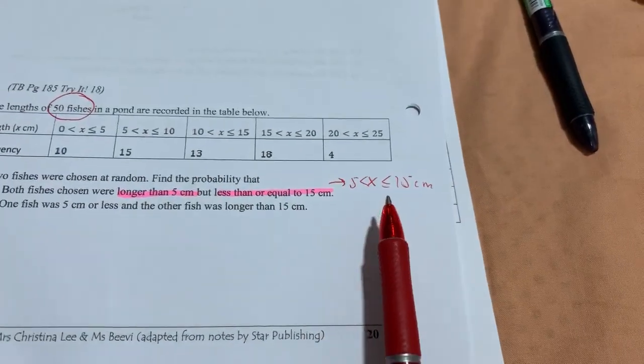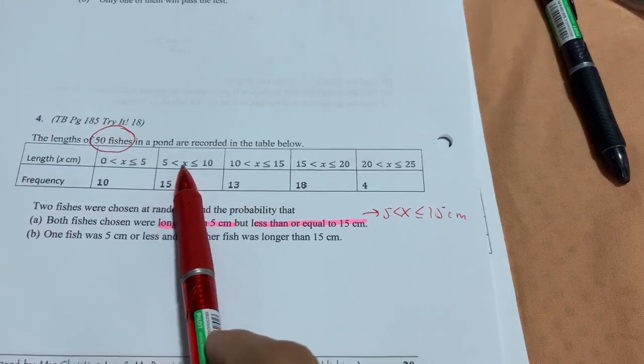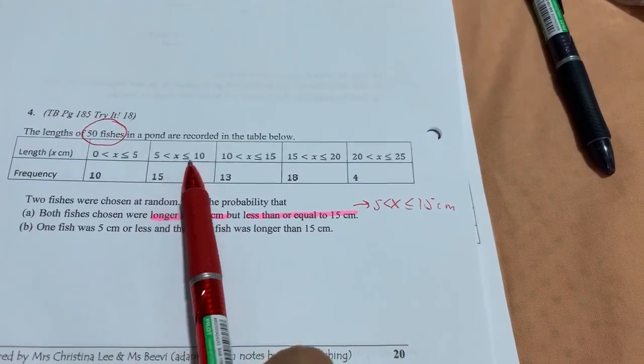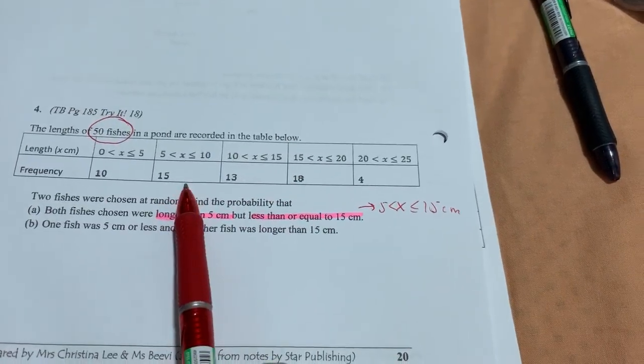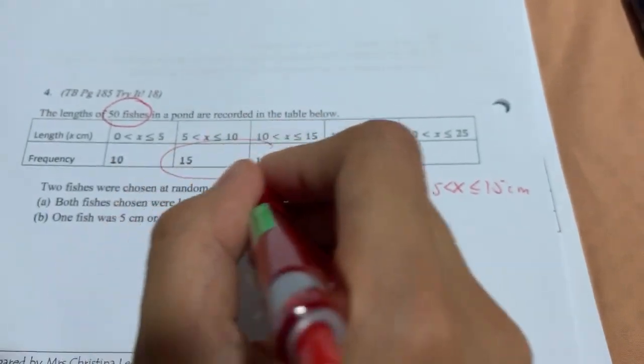If you look at it, you want the values that are greater than 5 here. Can you see? It's greater than 5. But you don't want it to go on, you want it up to 15. So it's actually 15 and 13 here. You are interested in these two.